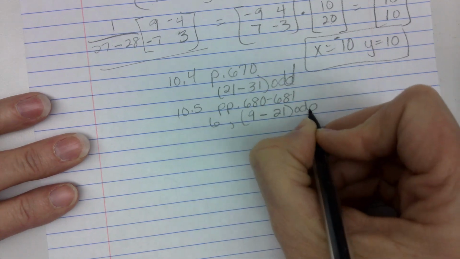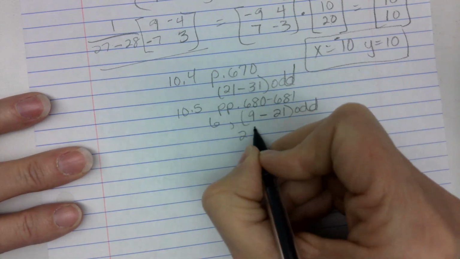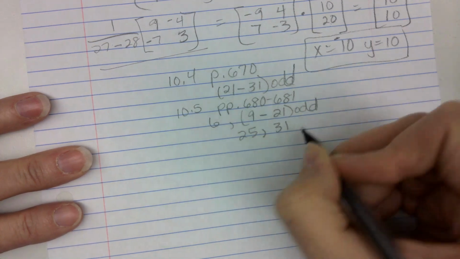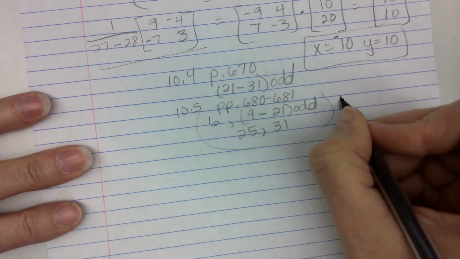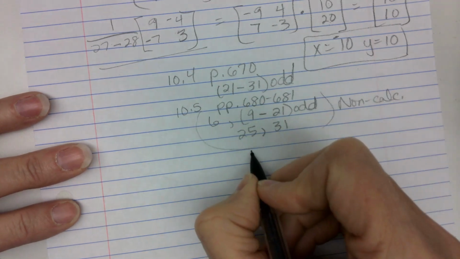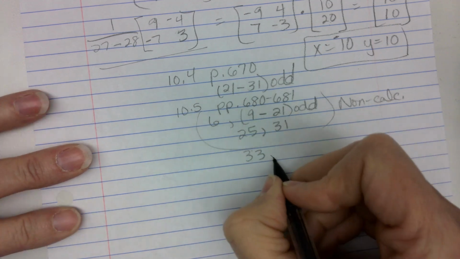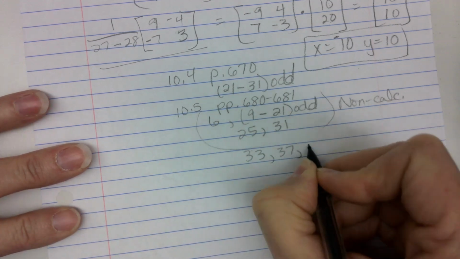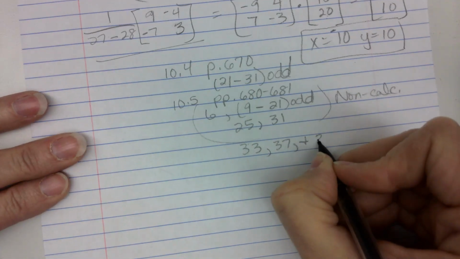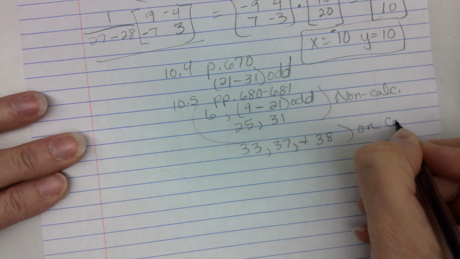I'm not making you do a 4 by 4. 25 only. 31 only. So far, non-calculator. And then 33, 37, and 38 is a 4 by 4. Y'all think y'all can do that one on a calculator? Oh, yeah. These are on calculator.